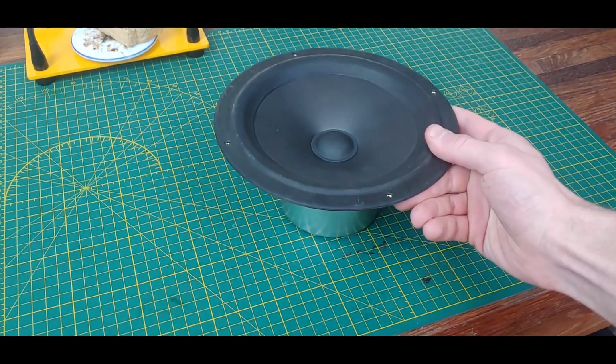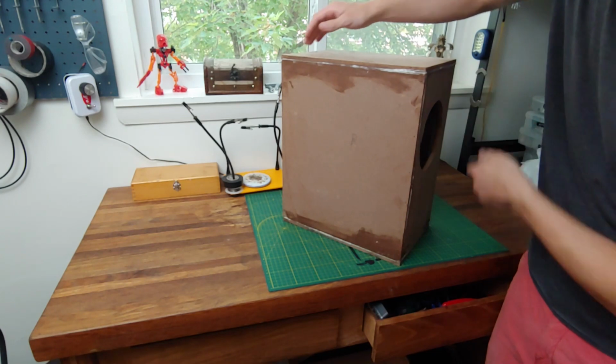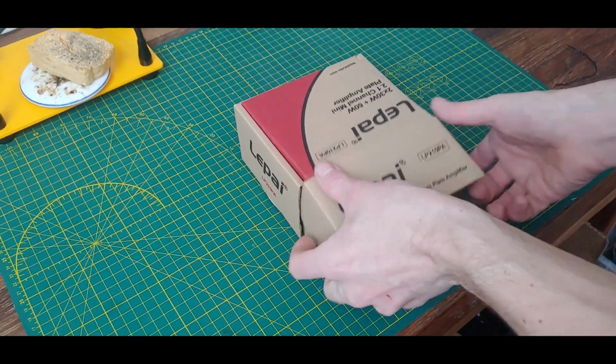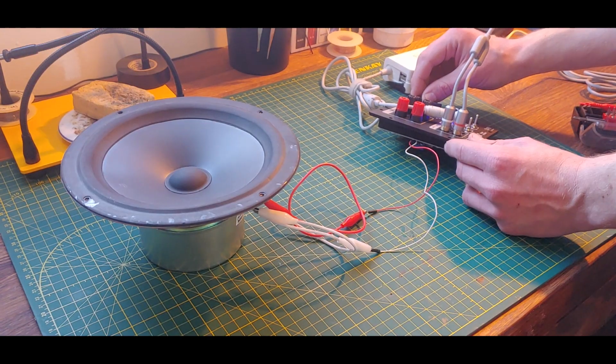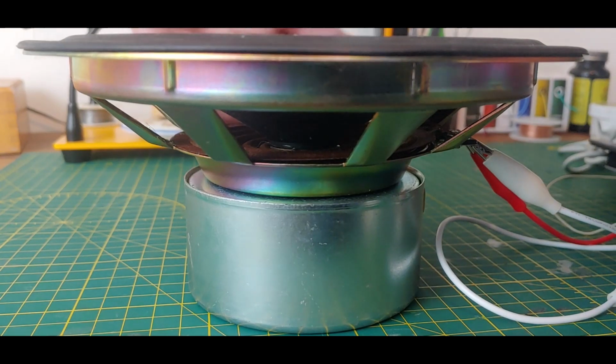If you've ever been interested in designing and building your own speakers or subwoofers, well, there are lots of good videos and tools out there. In this video, I'm going to share my experience building this subwoofer. I'll go over the tools I used, some of the considerations I had to make, and the process for putting it all together. And I'll share some of the things that didn't go so well too.